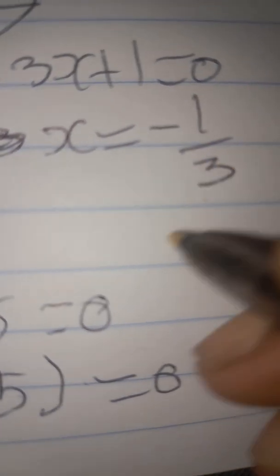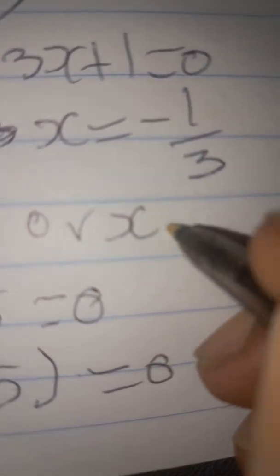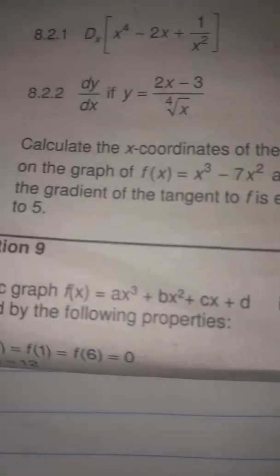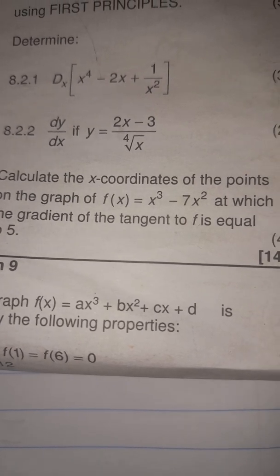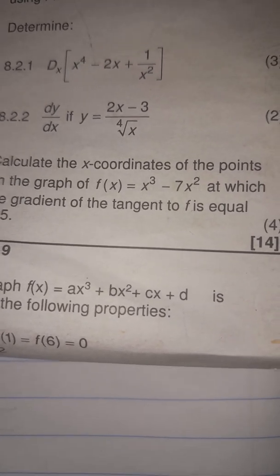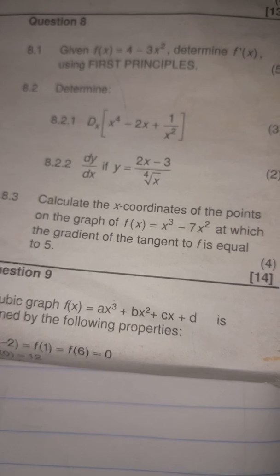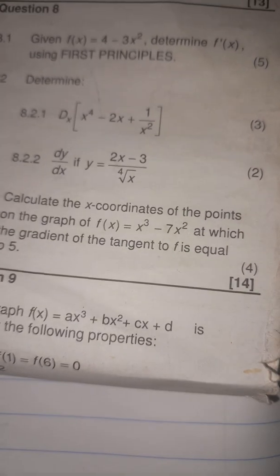Therefore, 3x plus 1 equated to 0 gives x equals negative 1 over 3, or x minus 5 equated to 0 gives x equals 5. So those are the x coordinates they are looking for. Remember, they said calculate the x coordinates of the points on the graph of f. Therefore, you got it. So that's how you can work with question 8.